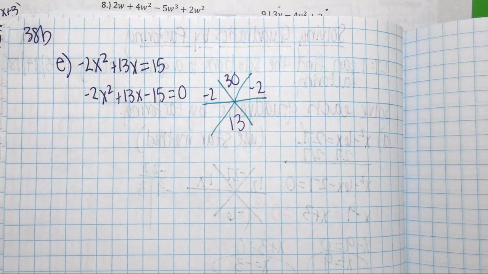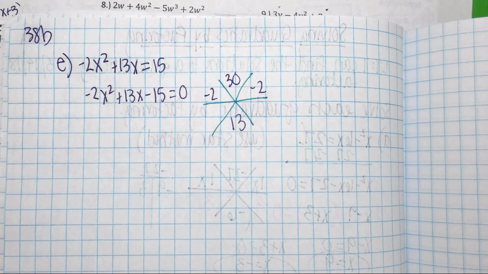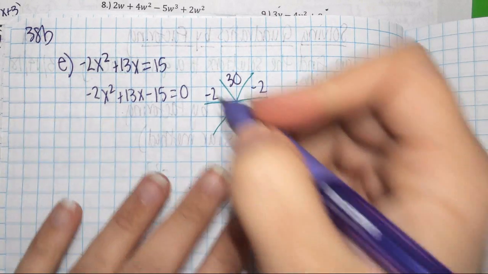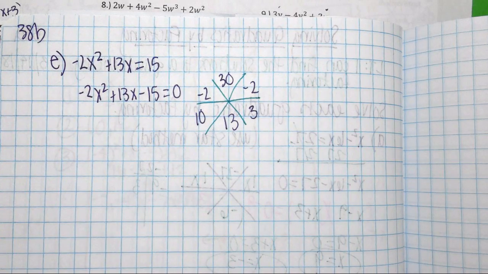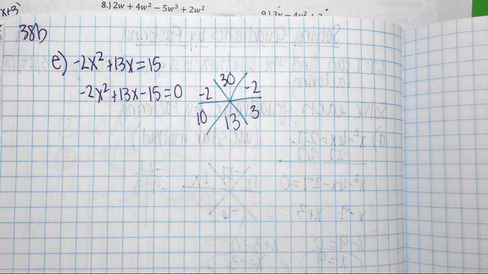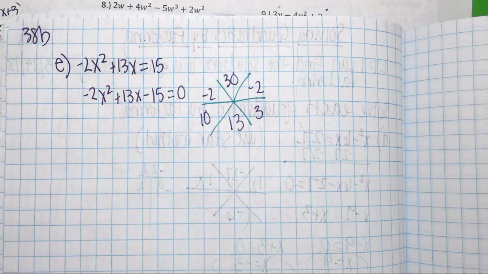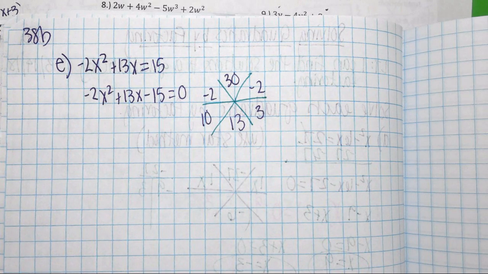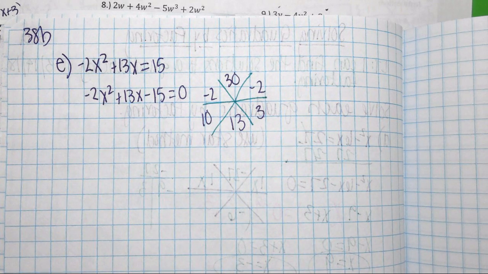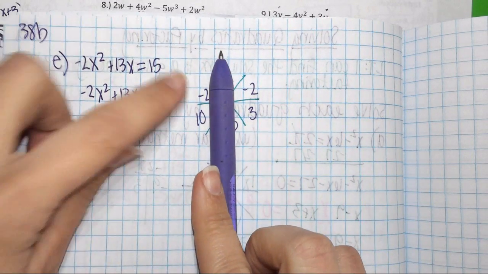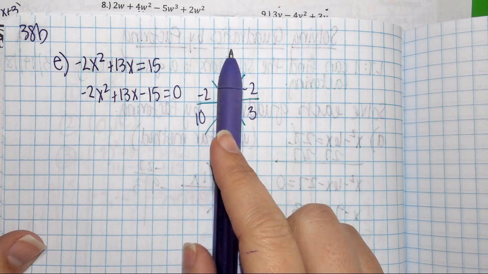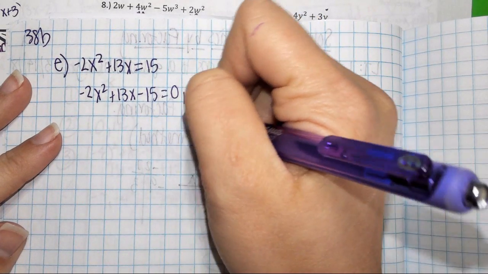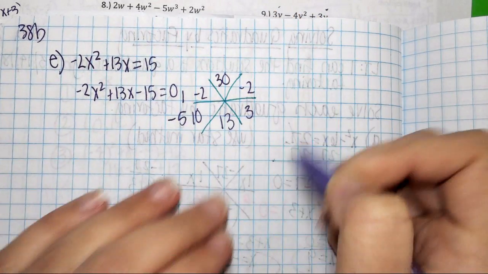Alright, what two numbers multiply to give us 30, but add to give us 13? 10 and 3. Alright, now which side reduces? The left or the right? The left reduces. And what goes into both 2 and 10? 2. See, because we were thinking 5 times 2.